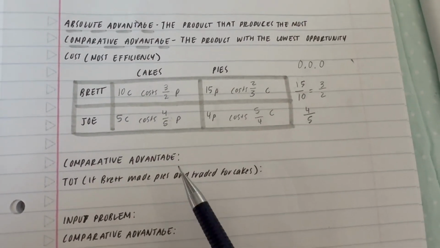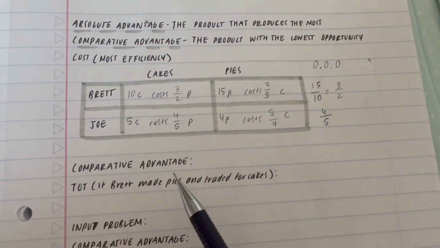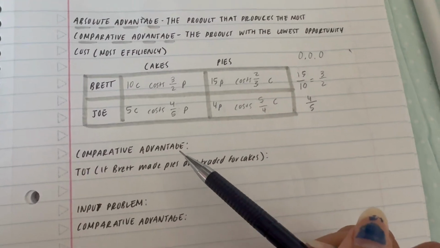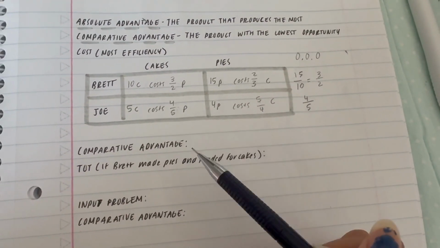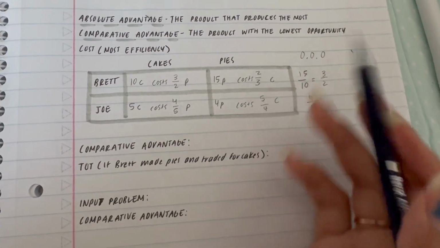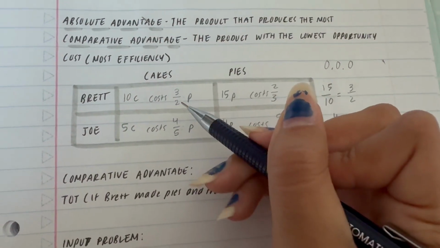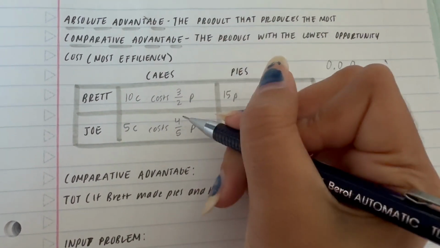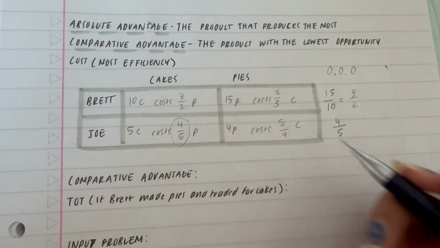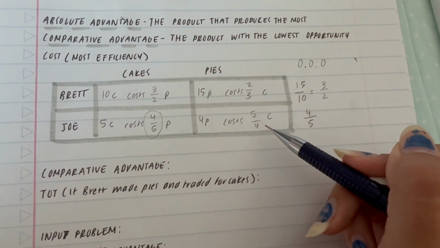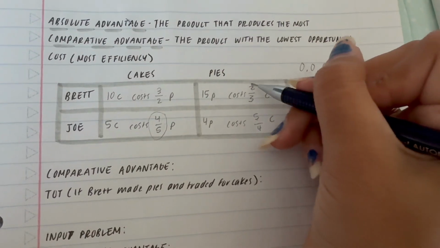Looking at the comparative advantage, if you remember our previous definition, this is going to be the smallest number because you are producing the most without spending the least. So if we look at our category for cakes, the smallest number here is going to be 4/5. And if you look over here at pies, our smallest number is going to be 2/3.